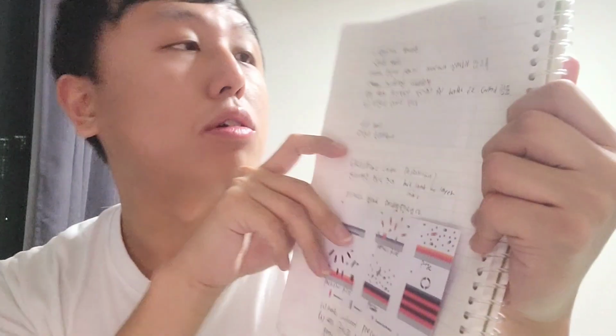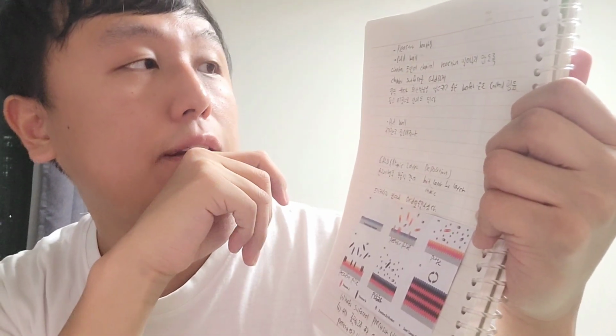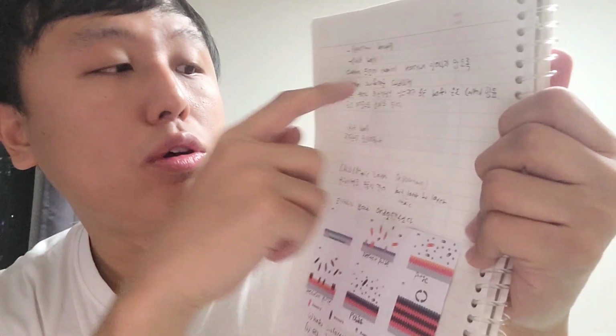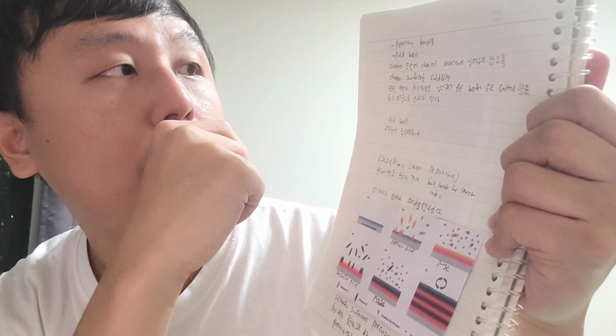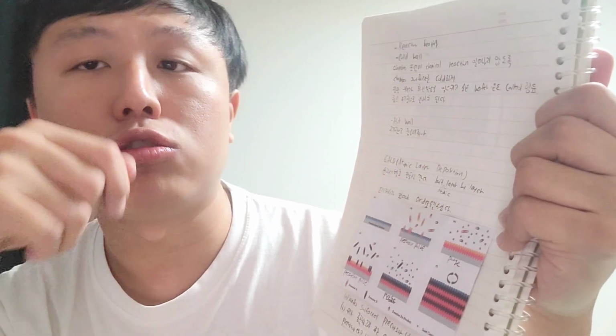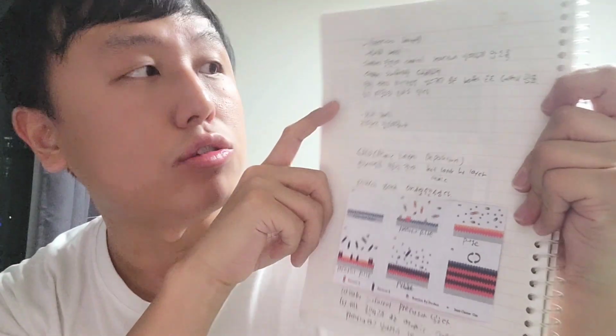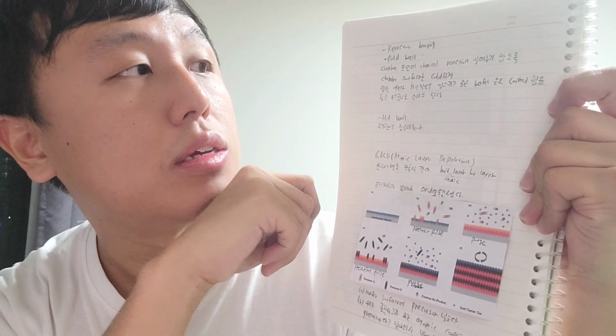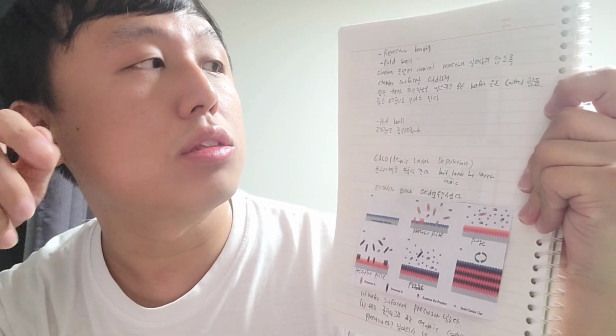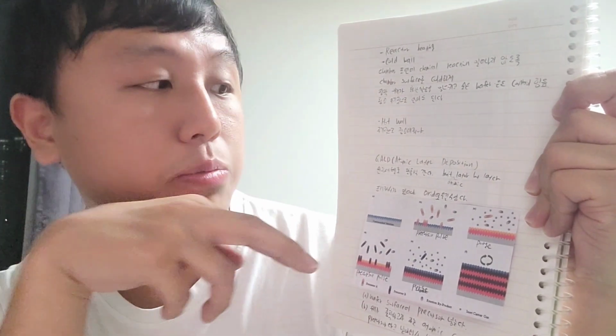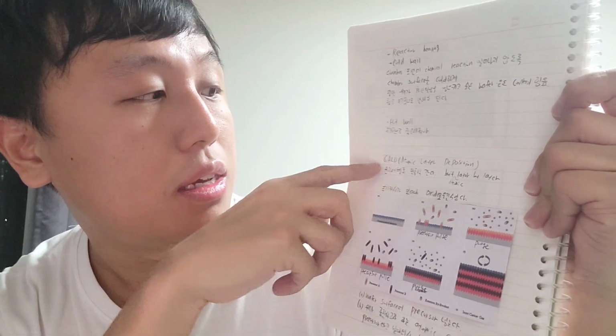And next, let's talk about reactor heating. There are cold wall and hot wall reactors, and they are used to prevent chemical reactions on the chamber surface.